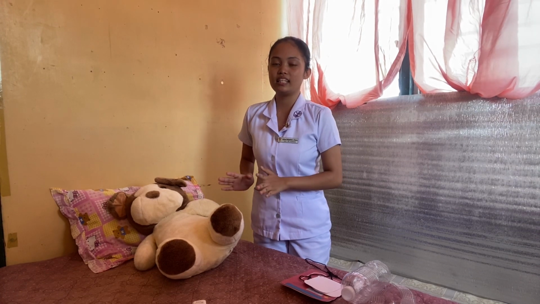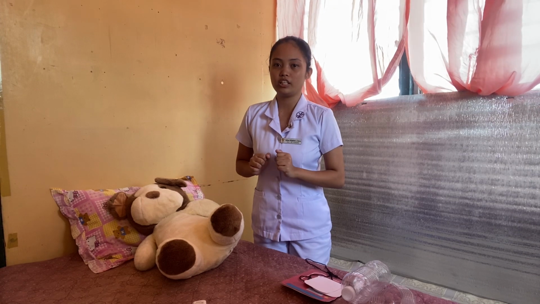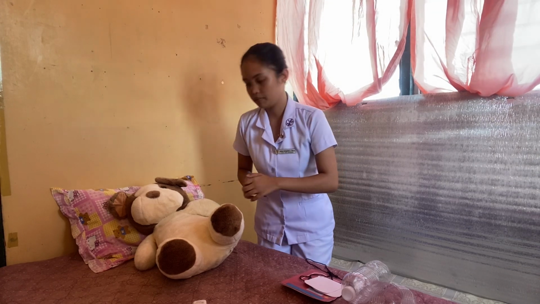To begin with, we'll have to check the environment and make sure that the scene is safe. Next, check the responsiveness of the patient by tapping both shoulders and call out name on both ears. If the patient is not responding, call for help and activate the emergency response.